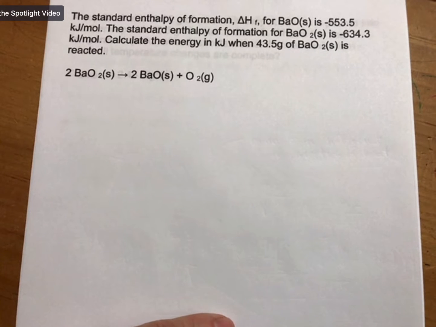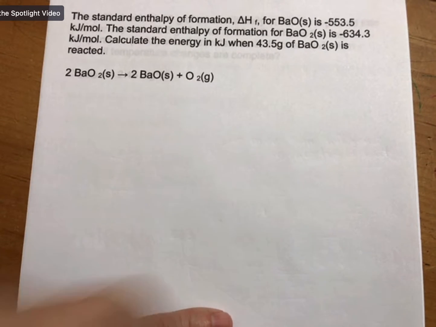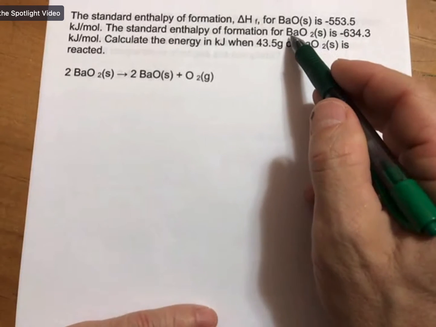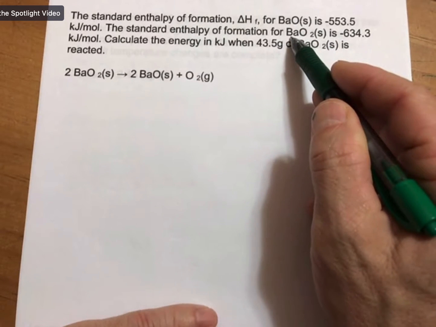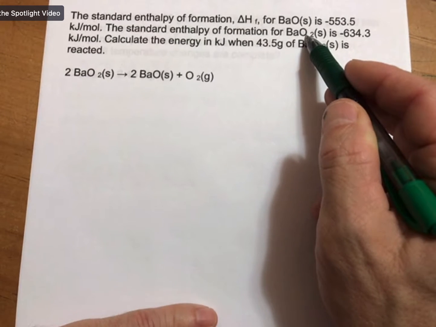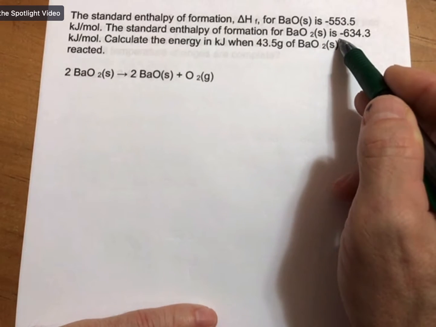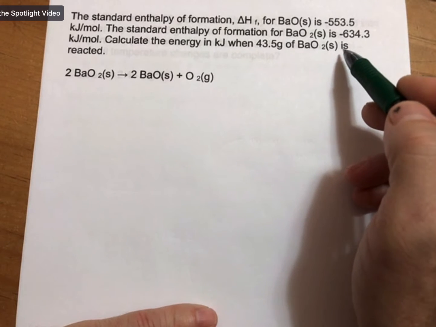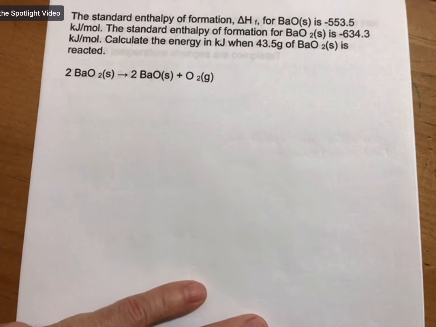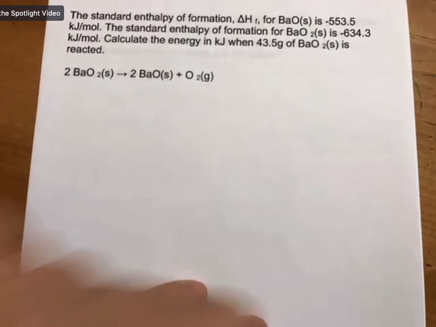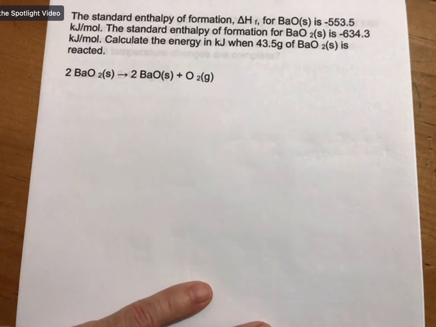For this particular problem, it says the standard enthalpy of formation, delta HF, for barium oxide is minus 553 kilojoules per mole. The standard enthalpy of formation of BaO2, which is actually barium peroxide, is minus 634.3 kilojoules per mole. Calculate the energy in kilojoules when 43.5 grams of barium peroxide is reacted. So this is actually a two-step problem.